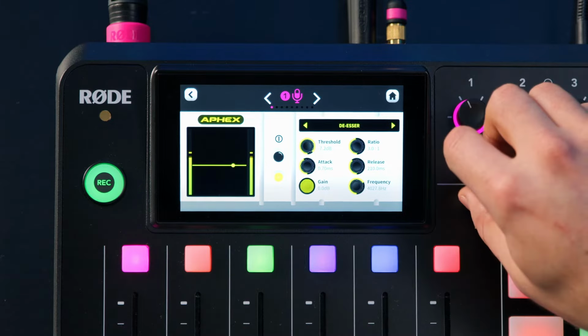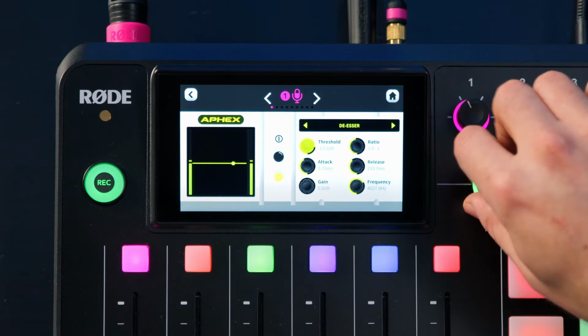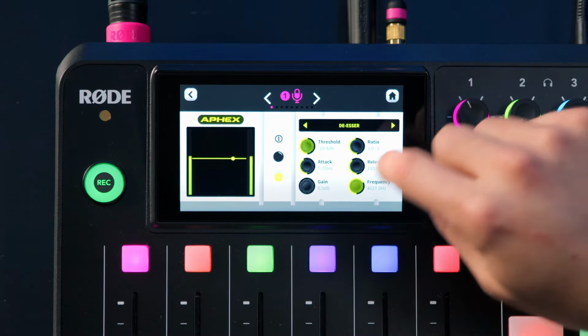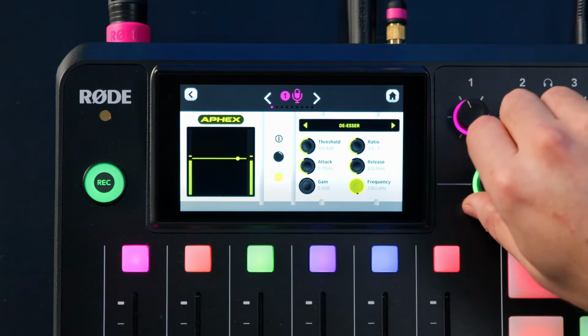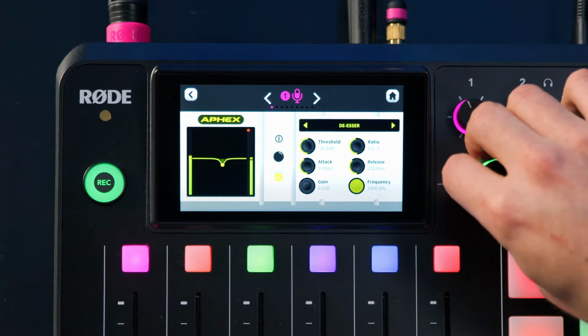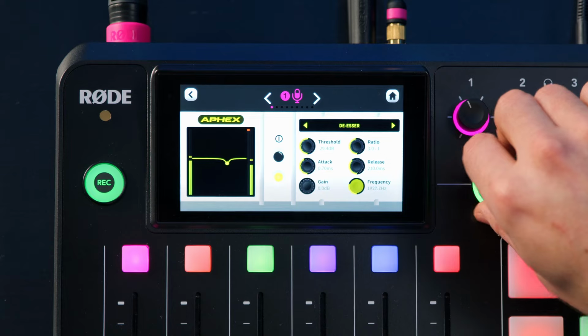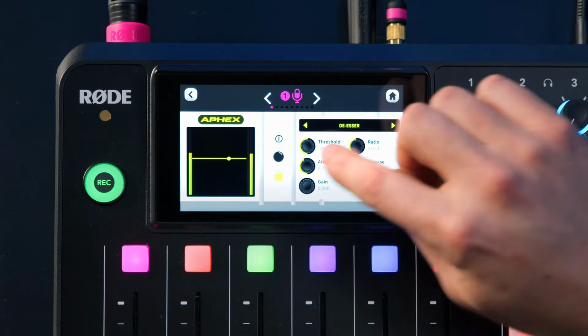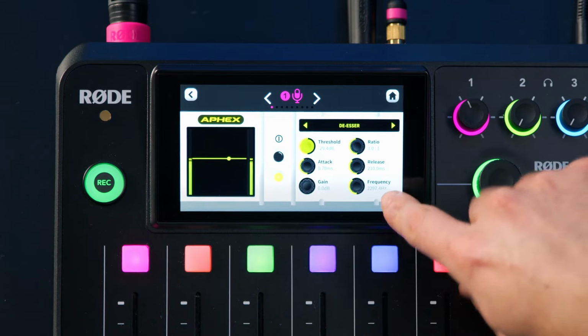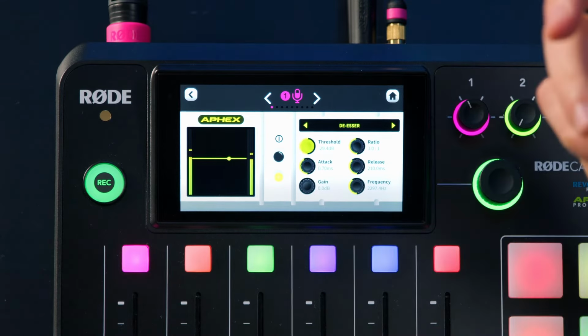So what that looks like is I am turning down the threshold here to about -30, which is very aggressive. Sally sells seashells by the seashore. Sally sells seashells by the seashore. Sally sells seashells. So I found that the sibilance comes through at about 2.2 kHz on my voice in particular.